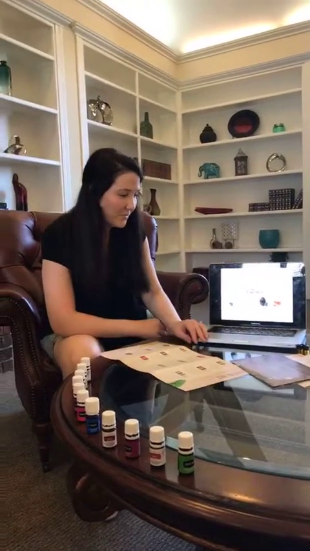Okay, so let's talk diffusers real quick. As you saw earlier, I brought my Rainstone diffuser, which is my favorite because it has an 8-hour runtime.